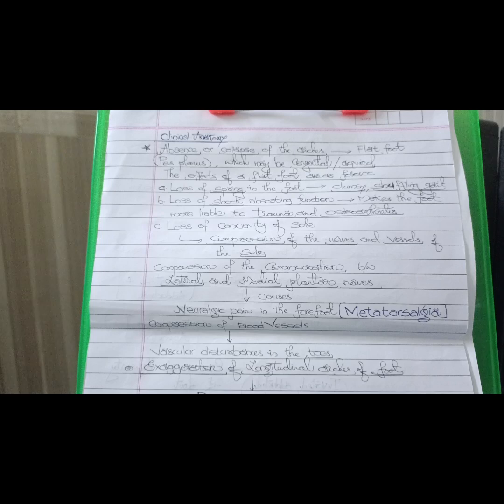The effects of a flat foot are as follows. A. Loss of spring in the foot. Loss of spring in the foot causes a clumsy shuffling gait.